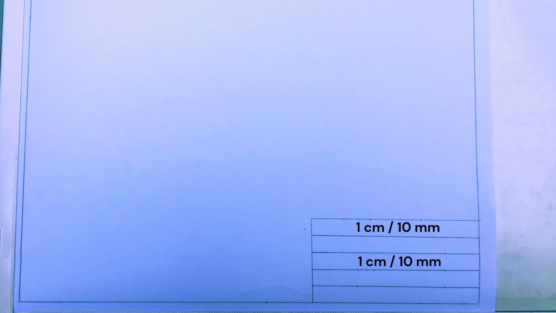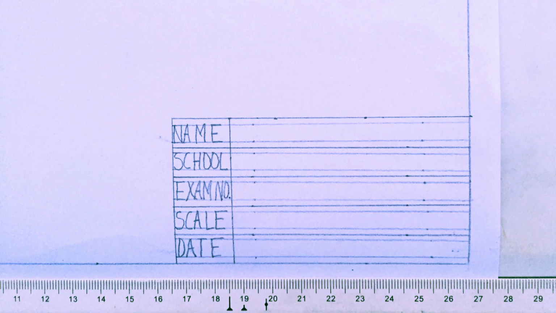Then you divide it into smaller sections: your name, your school, your exam number, your scale, and your date. And I advise that for your scale, you should just put 1:10 millimeters. And then you can go ahead and fill the rest, and then we can start the practical.